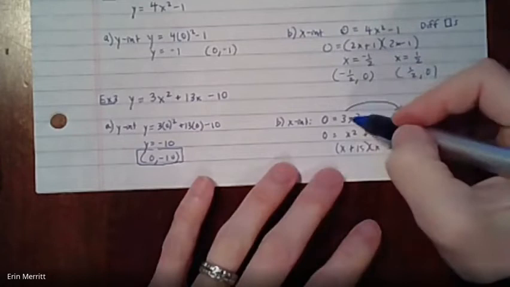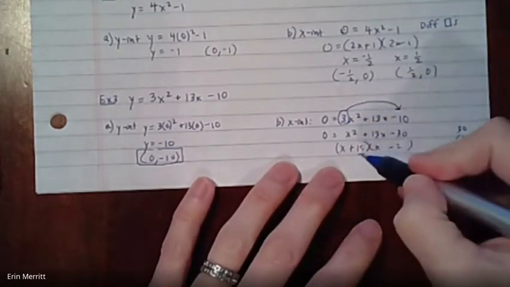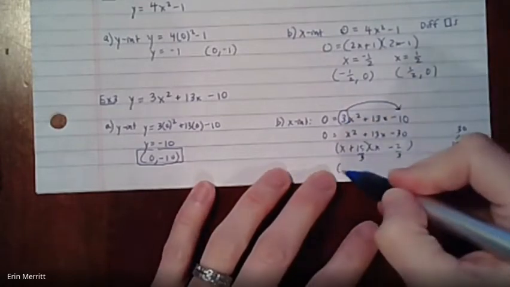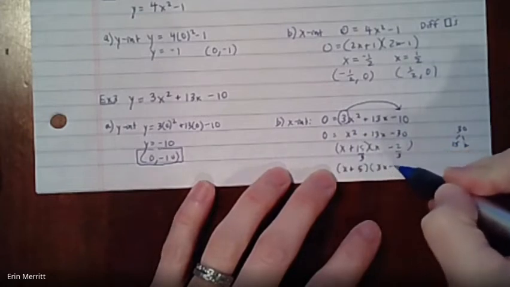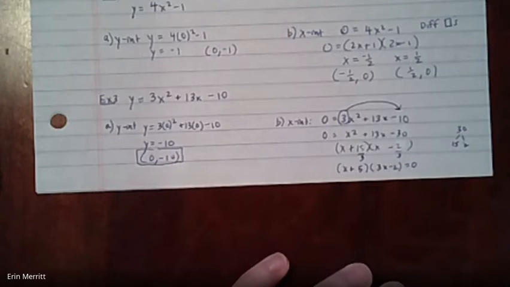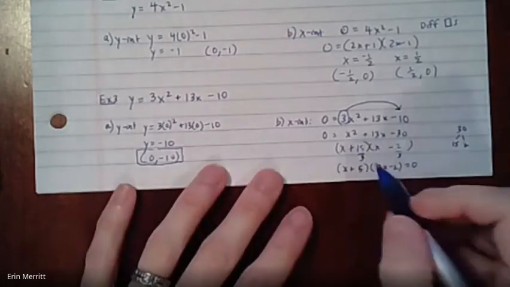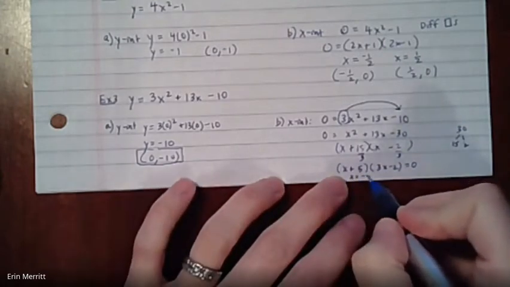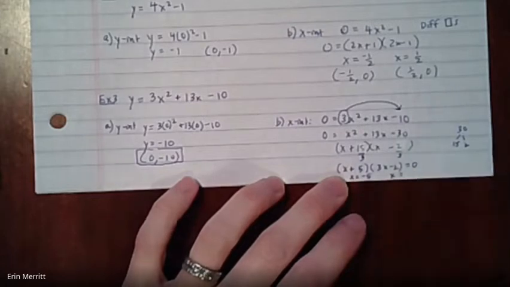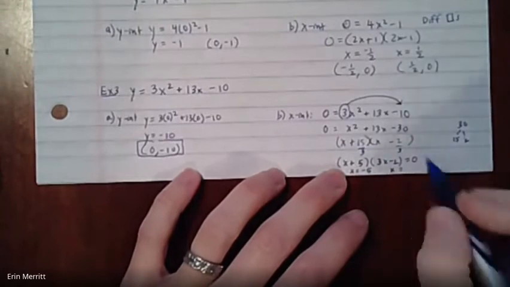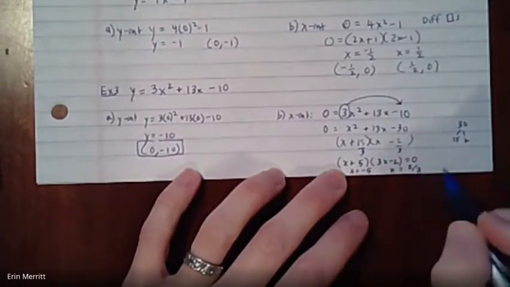Okay. Don't forget, divide by 3. So when we divide by 3 here, divide by 3 here, we get x plus 5, and then we get 3x minus 2. And so then finally, when we go to solve, I get -5. This one we would add 2 and then divide by 3. And so when we add 2 and divide by 3, that would give us positive 2/3.